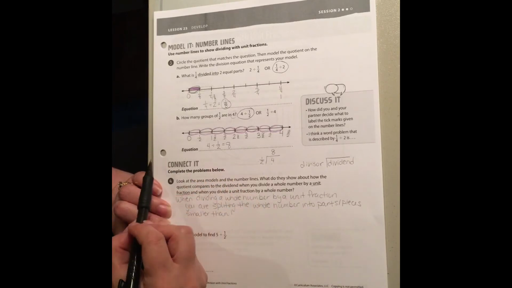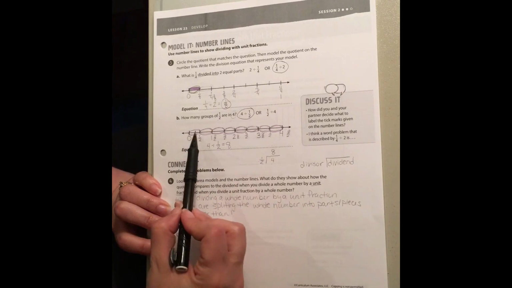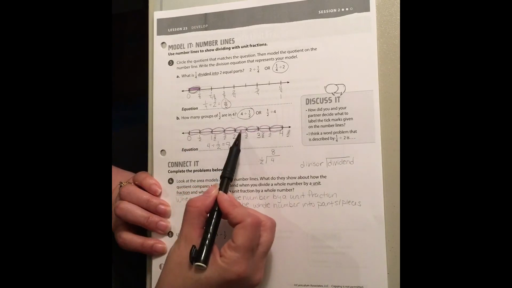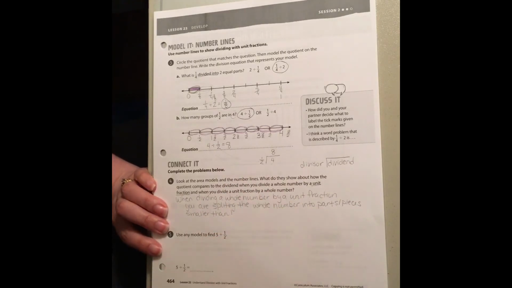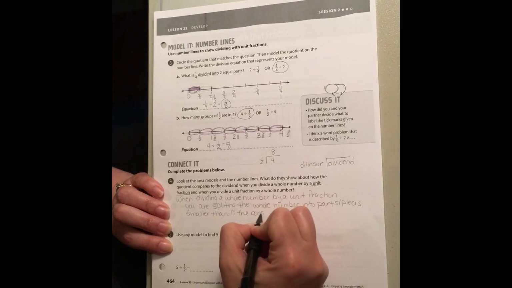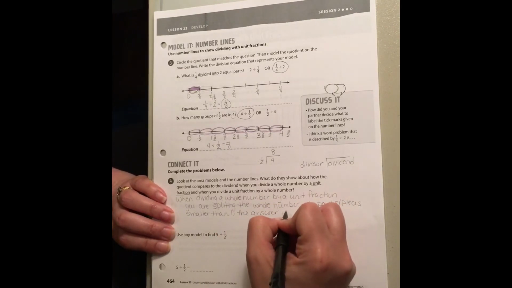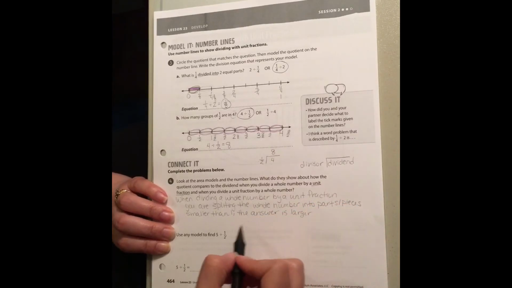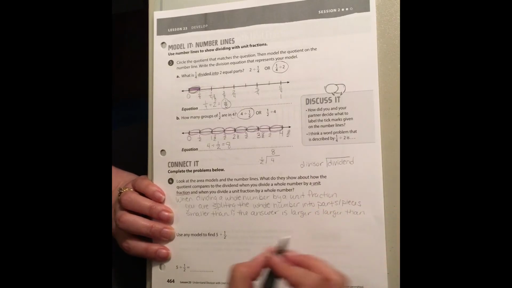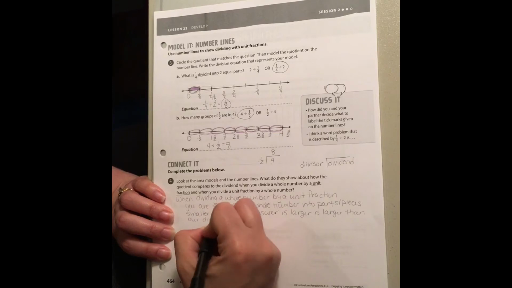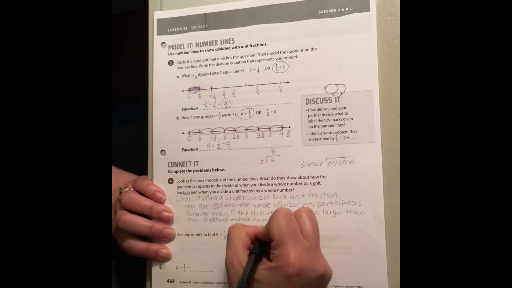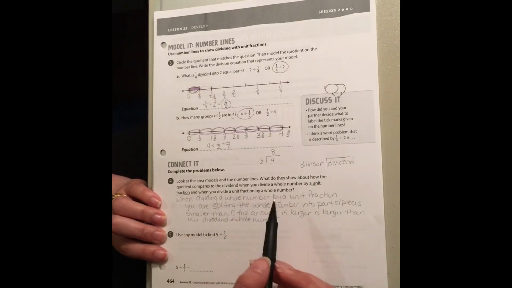Such as here, we had a whole number and it was divided by a fraction, and we broke it into 8 smaller pieces, and each of these was less than 1. There's 1/2, 1/2, 1/2, 1/2, 1/2, 1/2, 1/2. So when we split it into several parts and pieces that are smaller than 1, the answer we get is larger than our original dividend, which was our whole number.